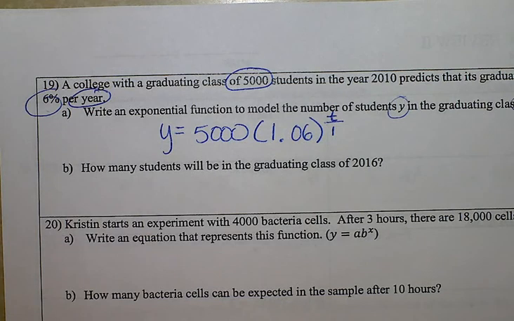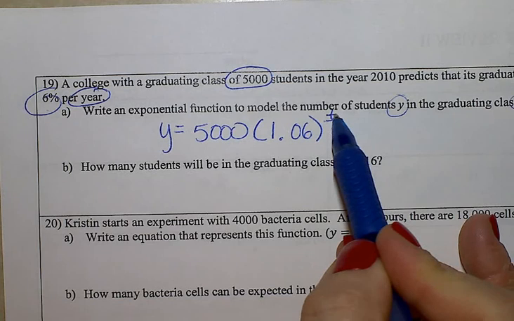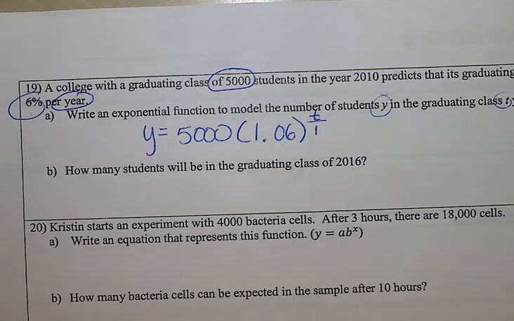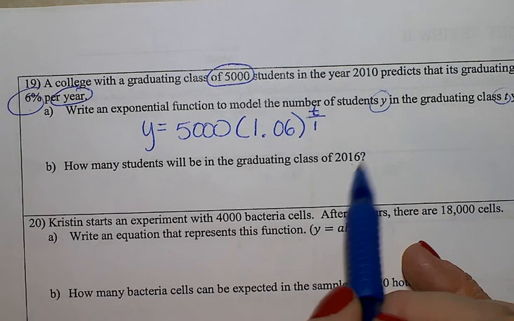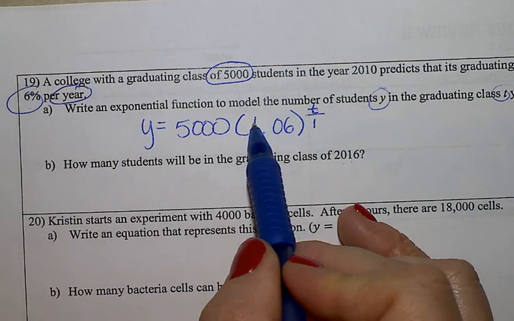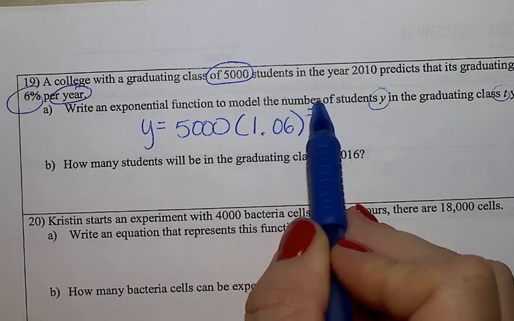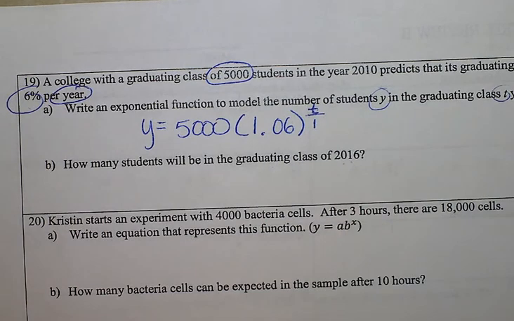How many students will be graduating in 2016? So a big mistake is a lot of students would want to plug in 2016 here. The key is it says T represents the years after 2010. So how many years is this after 2010? Grab a calculator, type in 1.06, raise to the 6th power. Get an answer and take it times 5,000.